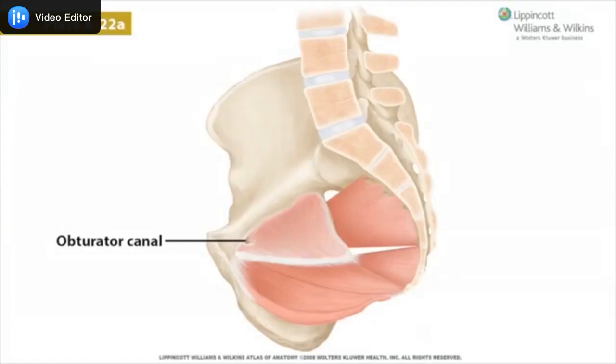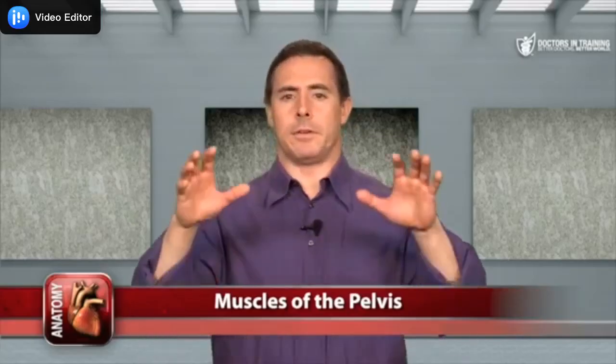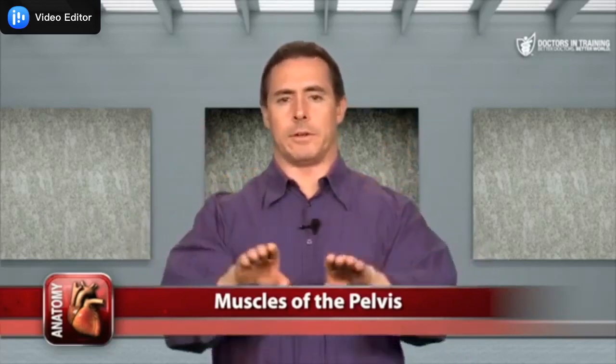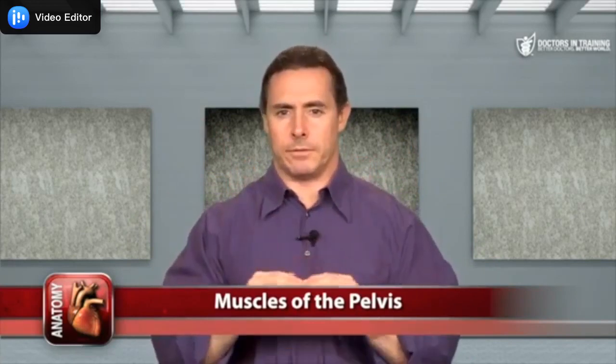The obturator canal, not to be confused with the obturator foramen, is a pathway through the superior aspect of the obturator foramen that penetrates the obturator internus, the obturator membrane, and the obturator externus. The obturator canal allows the obturator neurovascular bundle to pass between the true pelvis and the medial thigh. The inferior pelvic aperture is filled by the pelvic diaphragm, which separates the true pelvis from the perineum inferiorly.